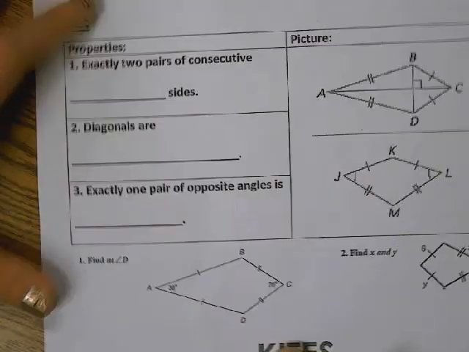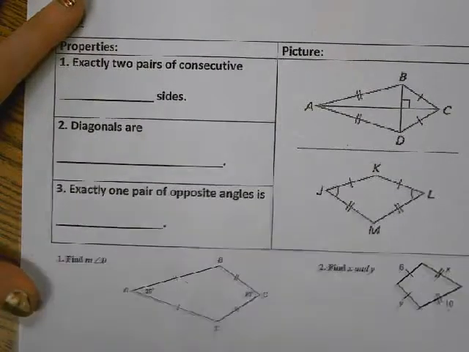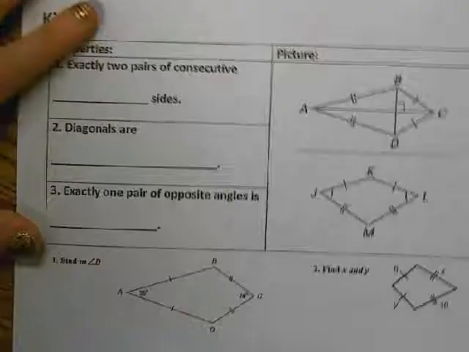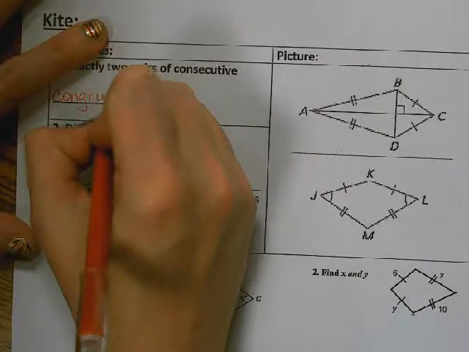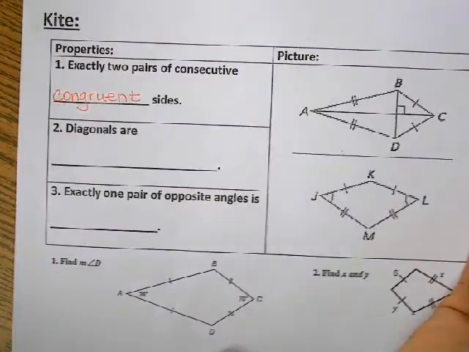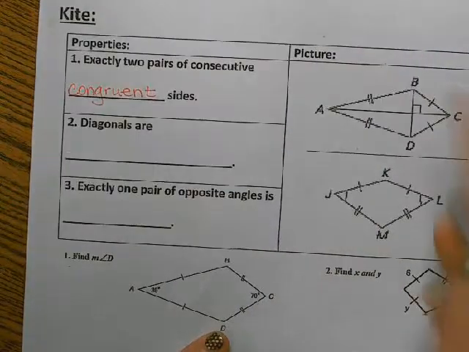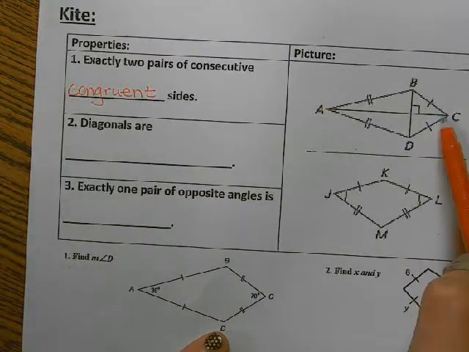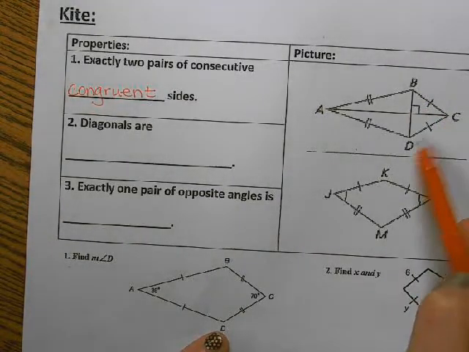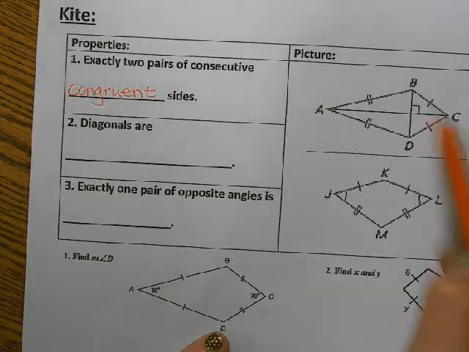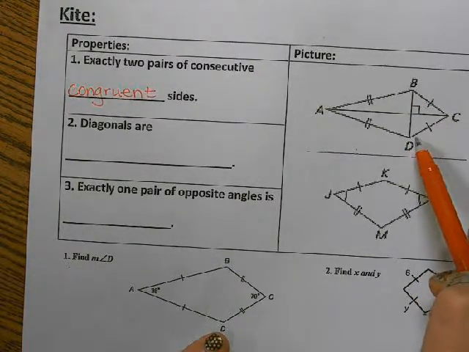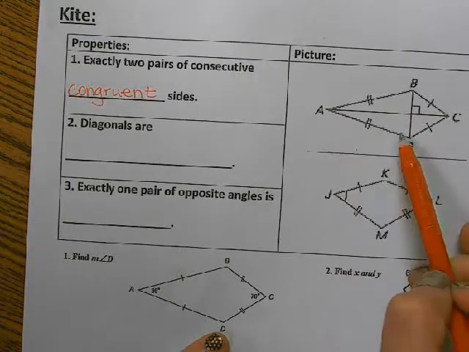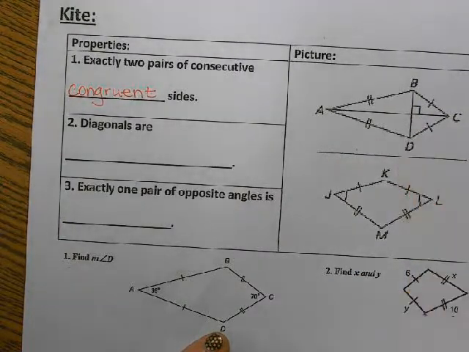And it says it has exactly two pairs of consecutive congruent sides. What does that mean? Well, it means that if I connect them together, they're going to be consecutive. Consecutive means touching each other or next to each other. So that means that this side is congruent to this side, and this side is congruent to this side. Okay?